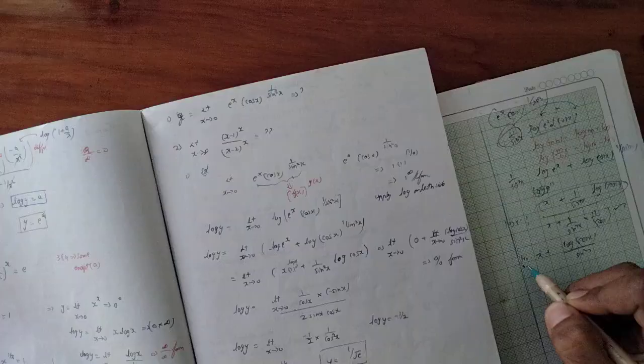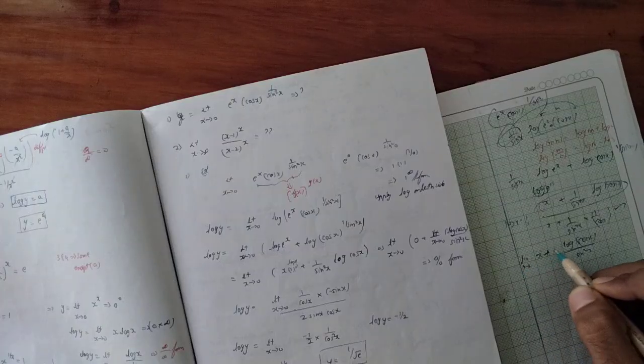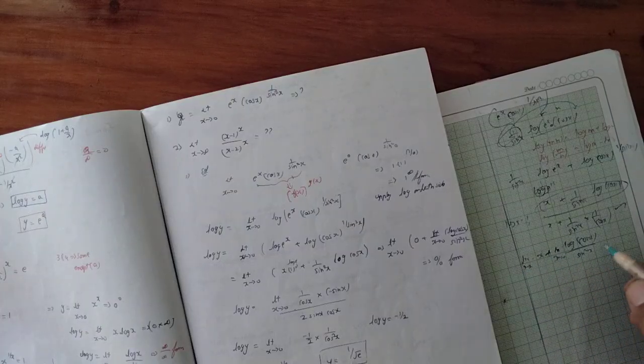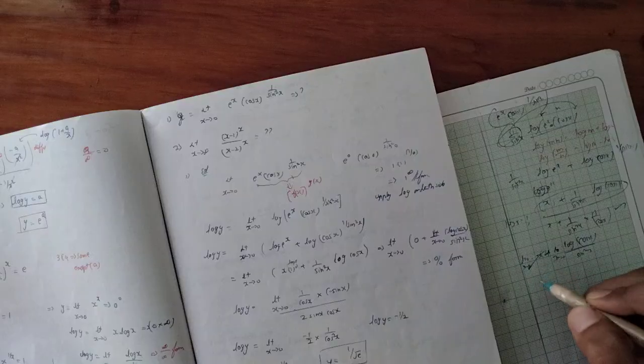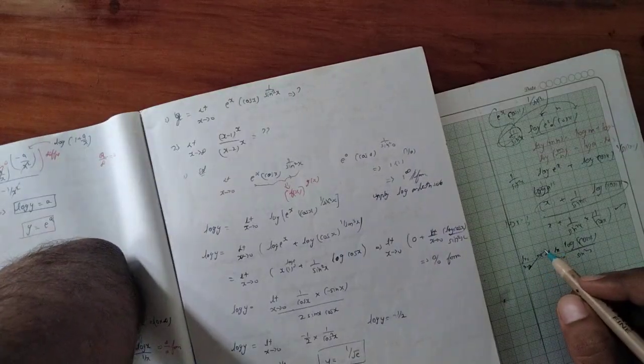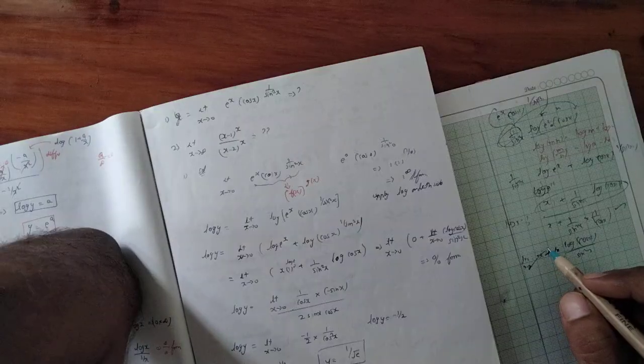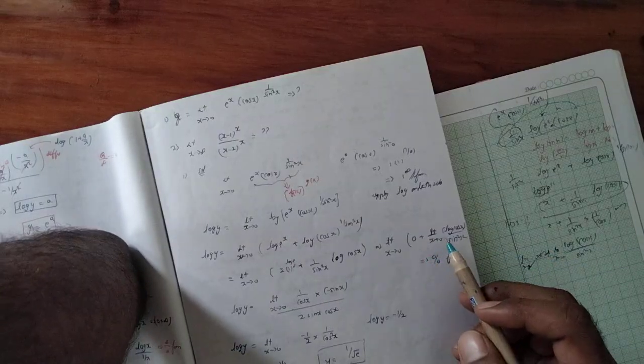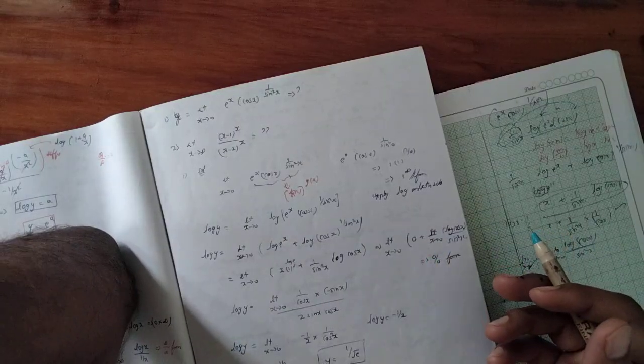How limit x tends to 0. So this one separate, and this one plus, limit x tends to 0. While we differentiate, this one will come as 0 as x tends to 0. Using L'Hospital, you can see this one has generally been neglected. That's it.